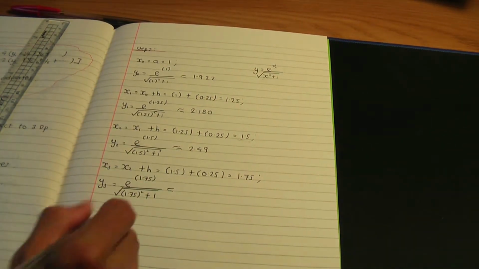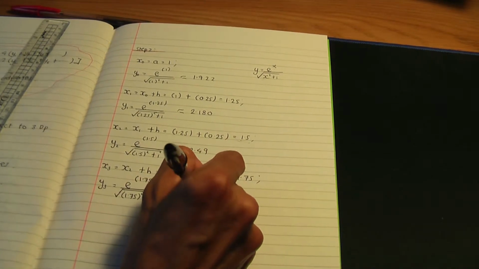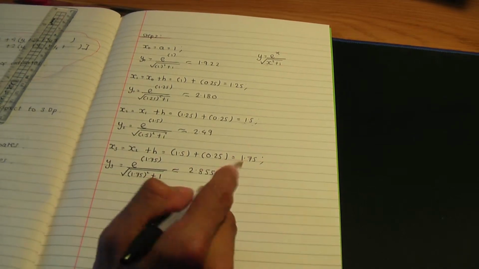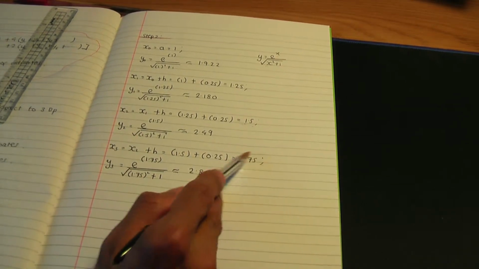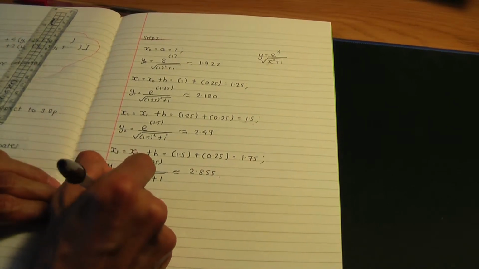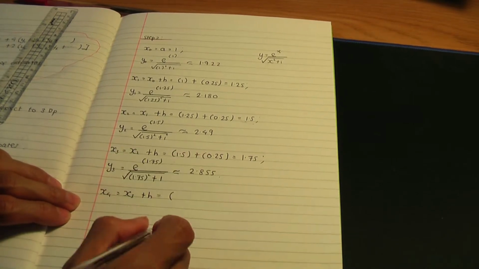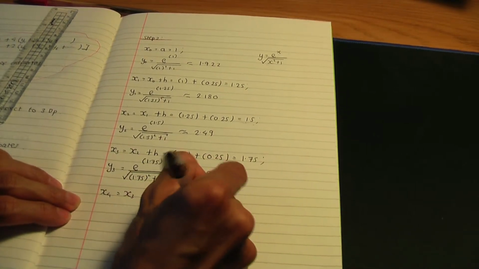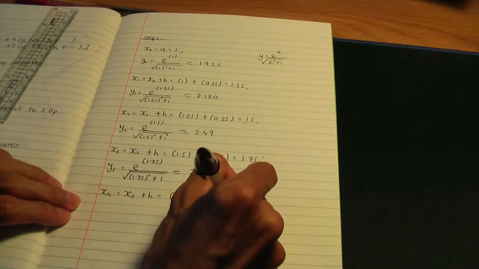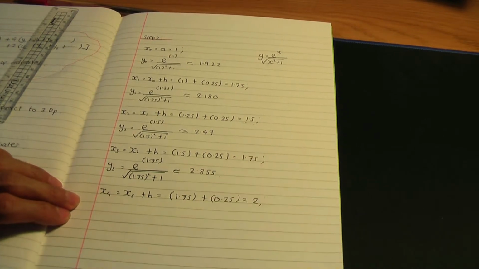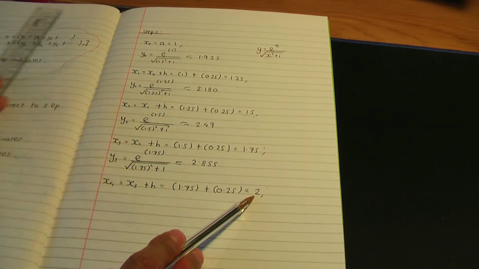So for this value I had y3 to be 2.855. Okay, so let's calculate another one. We haven't reached the value of b, which is 2. So x4 is the previous, x3 plus h. x3 we had 1.75 plus h 0.25. That gives us 2, as you can see. So we reached that final x value. Okay, so remember the final x value is the value of b, which is 2.